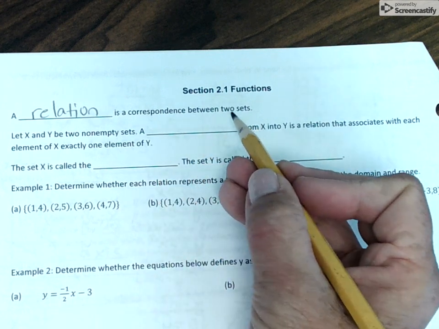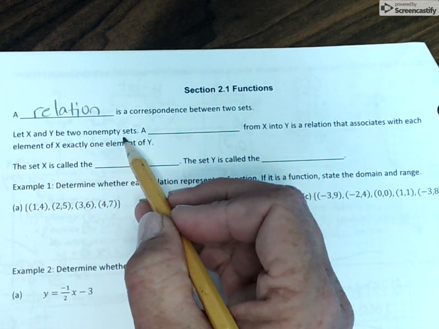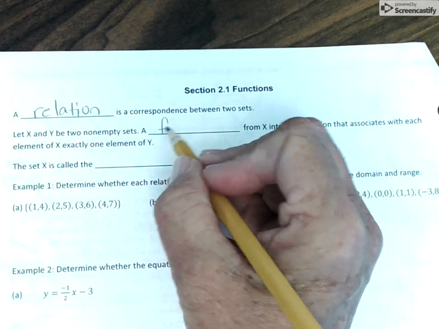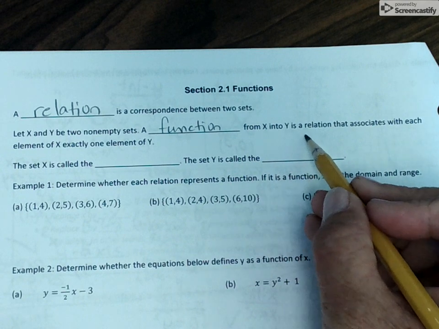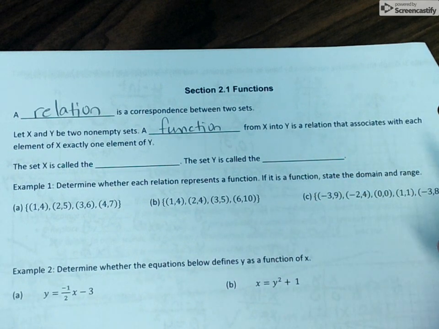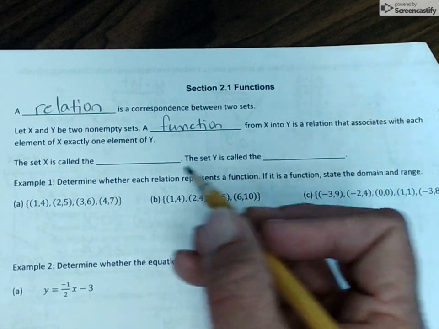is the correspondence between two sets of data. So if we let x and y be two non-empty sets, a function from x into y is a relation that associates with each of the elements of x exactly one element of y. And remember, this is our definition of function. A single x cannot have two different y's. We also do the vertical line test to test for that.